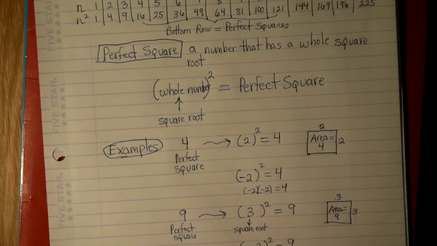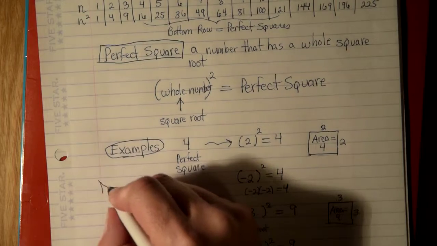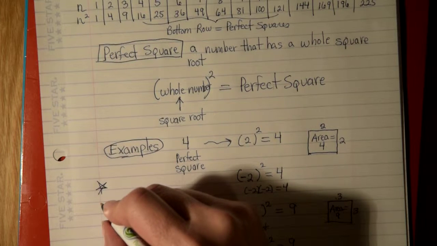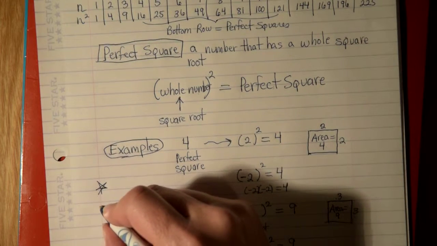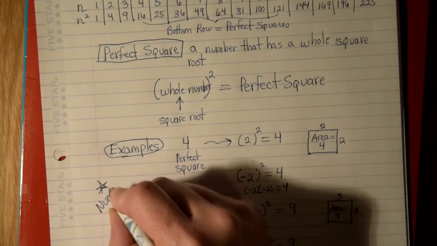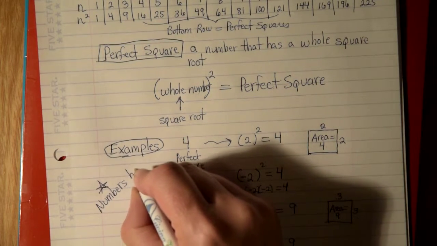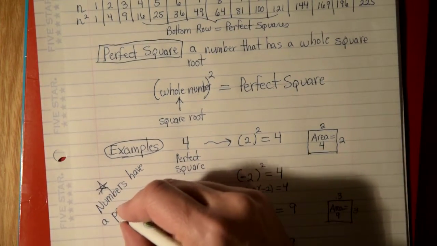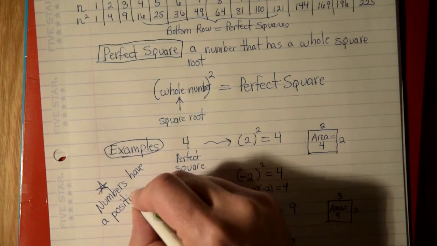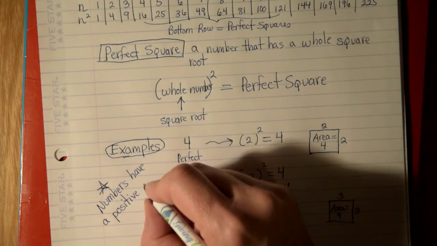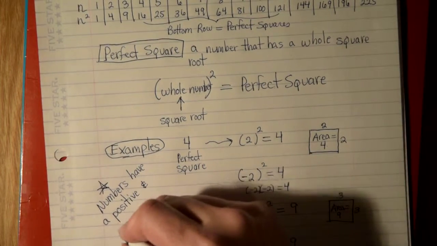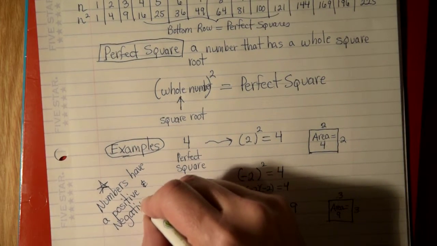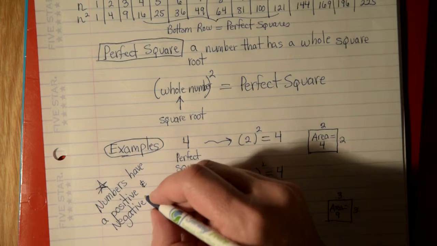Now, the important part of this is that numbers have a positive and negative square root.